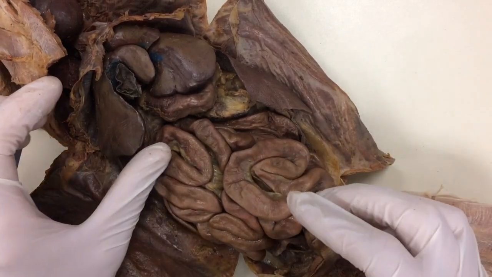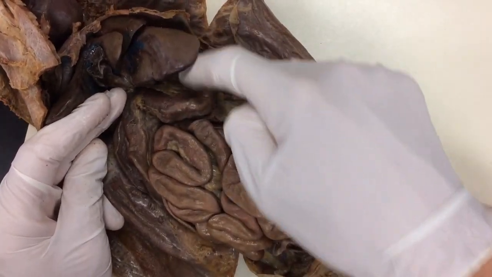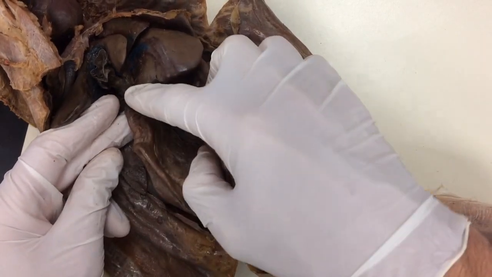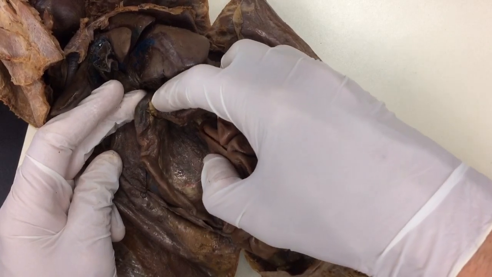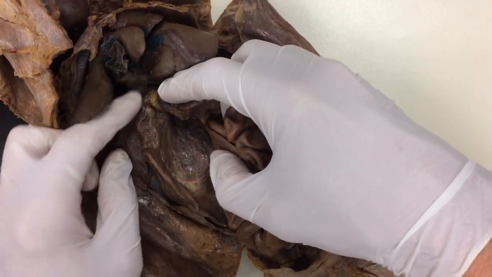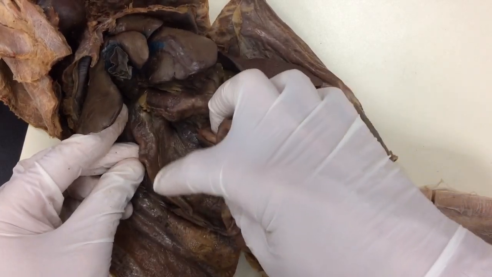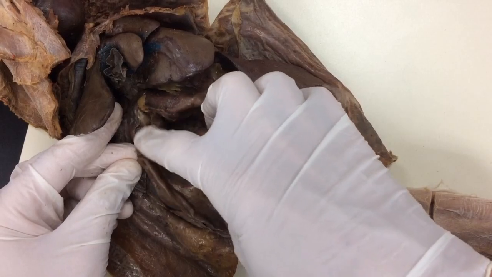So what's what? All right, so I'm going to lift the liver up so we can see the stomach J-hooking right here. And then there's a straight piece of the small intestine about 4 to 6 inches long, right off the stomach. So the stomach ends right where I'm pointing. Small intestine starts right there. This is the duodenum. That's where most of the digestion occurs, in that straight section right there.